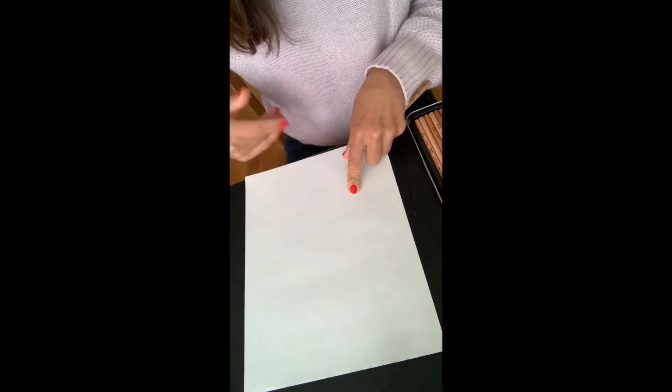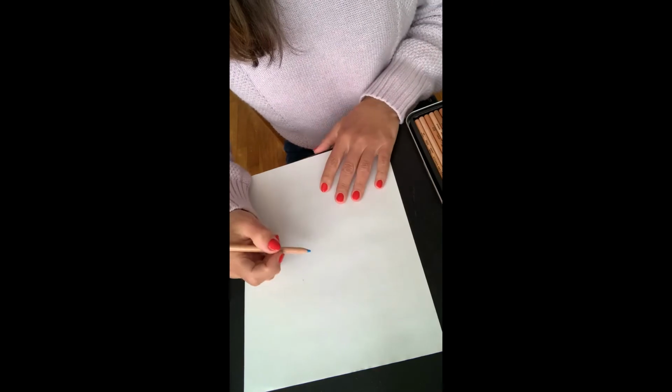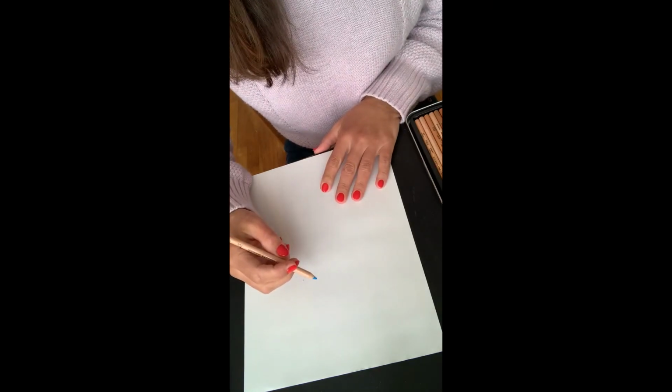Let's say I'm not gonna design something amazing. I'm just gonna show you technically how to do it right now, okay? So let's do something simple like a paisley. So I'm designing a paisley pattern.